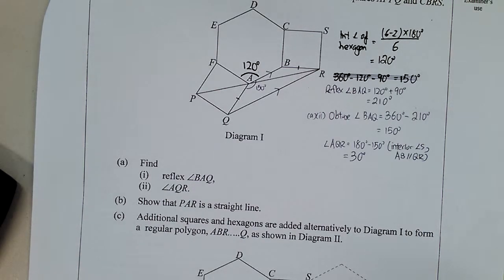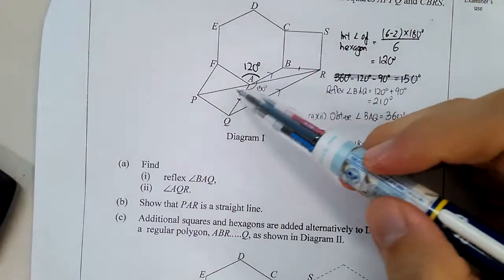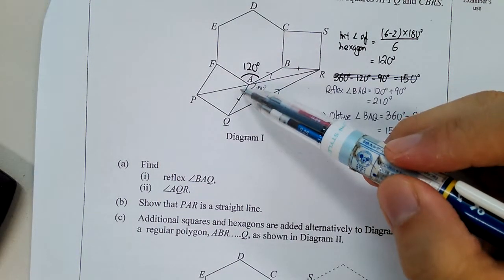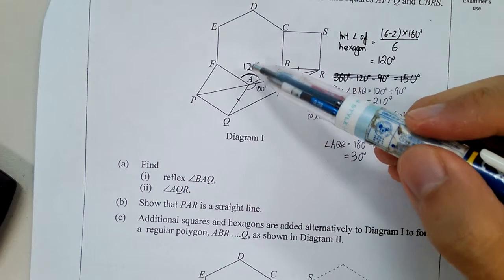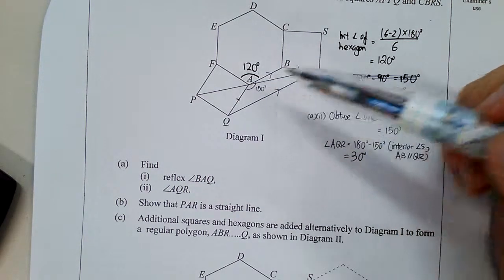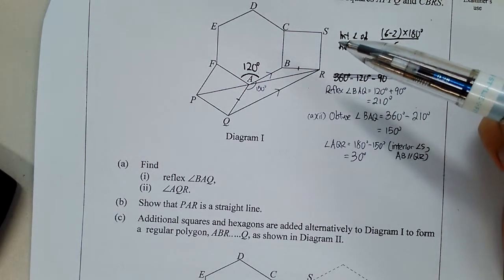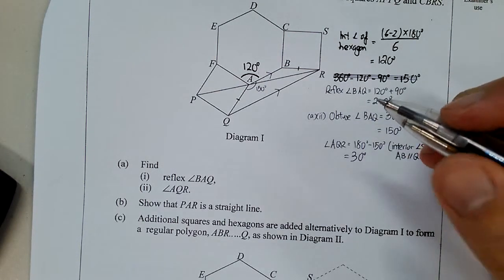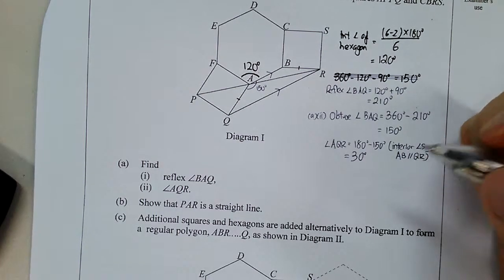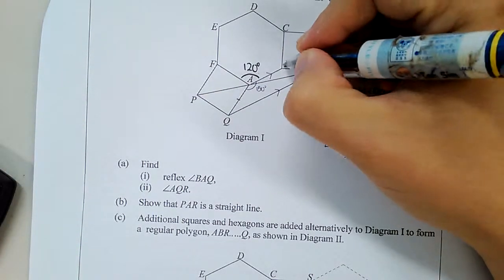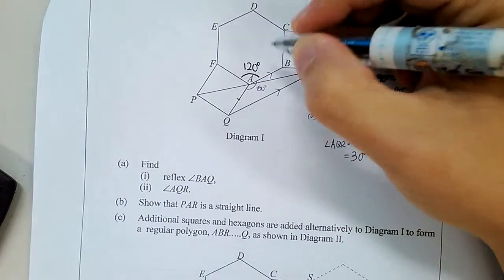Part B, show that PAR is a straight line. So in order for me to show that this is a straight line, the first thing I have to do: in order for this to be a straight line, over here, this angle PAF, FAB and BAR should actually equate to 180 degrees. So first and foremost, down here, this triangle BAR is actually an isosceles triangle.